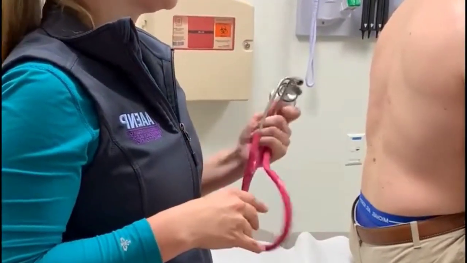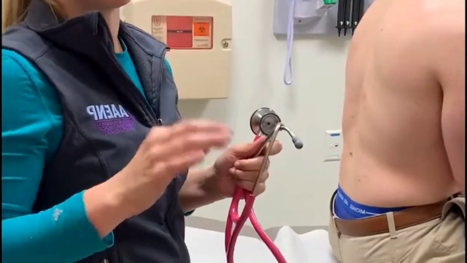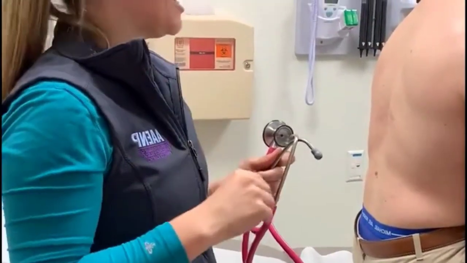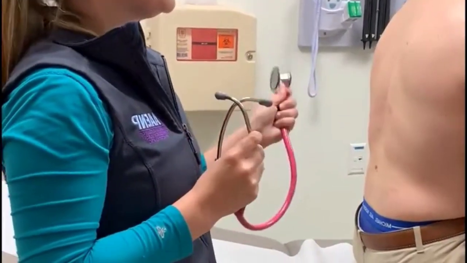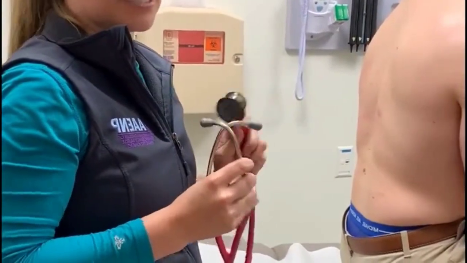With egophony, we're going to have the patient say E. If there's fluid or a mass in there, it will sound like A. And once you hear this once, you'll never forget it. So in the same spots, you would have the patient say E, E, and that's how you do that part.